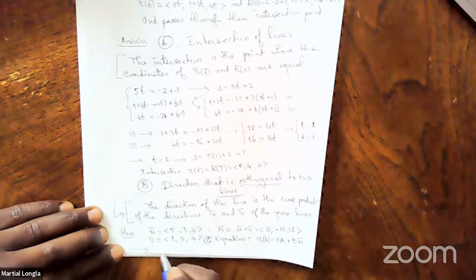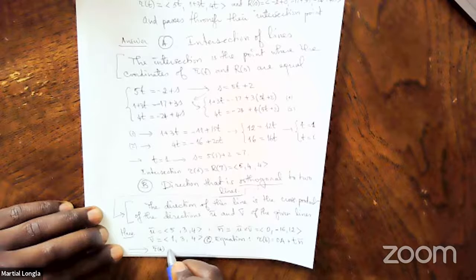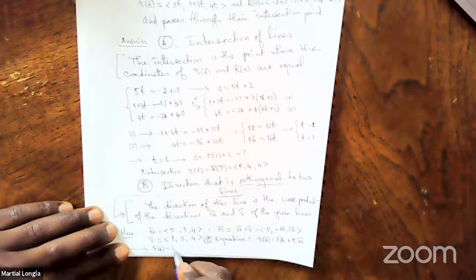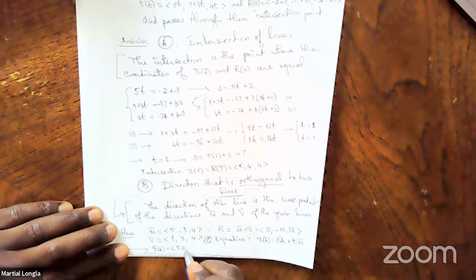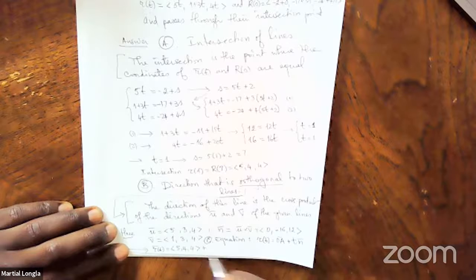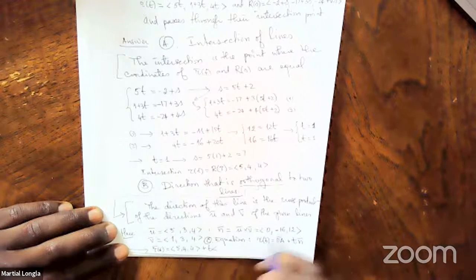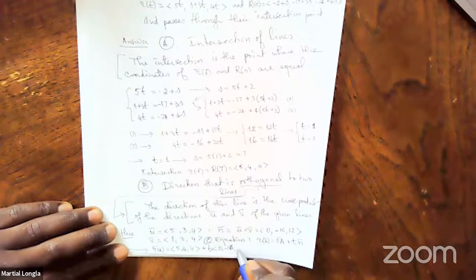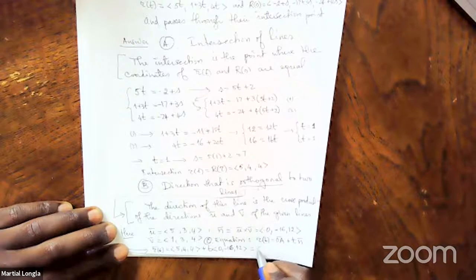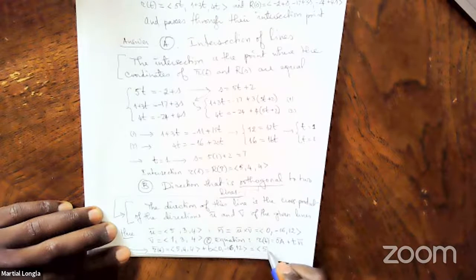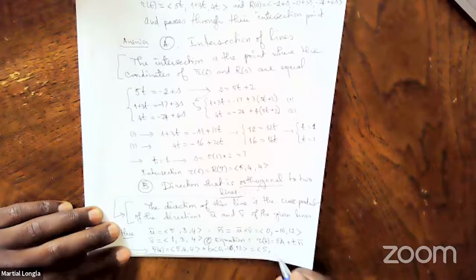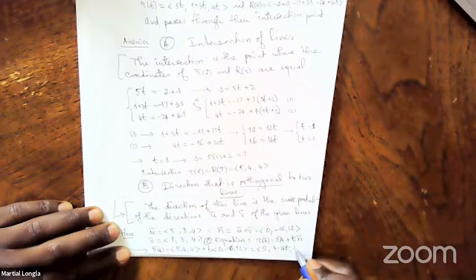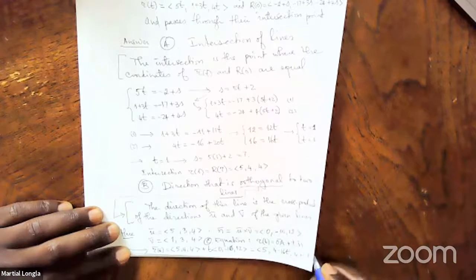So that's R of t equals OA, the point that we just found. That's the intersection point 5, 4, 4 plus t times the vector direction we just found. And that is 5, 4 minus 16t, 4 plus 12t.